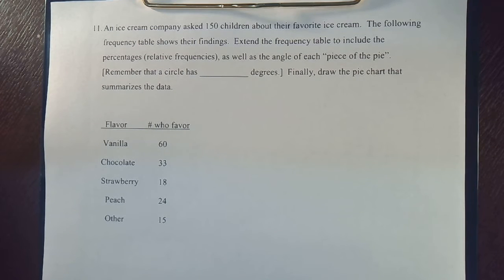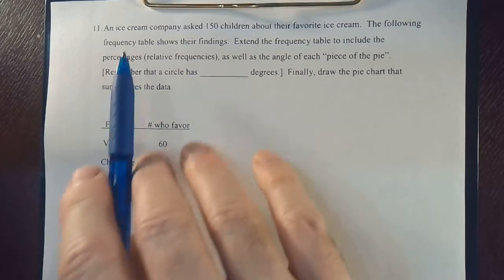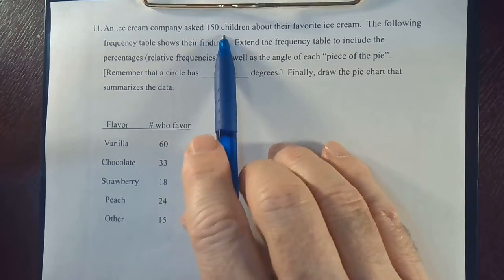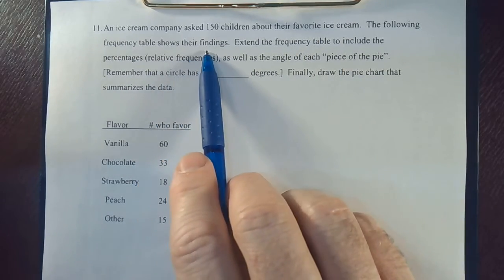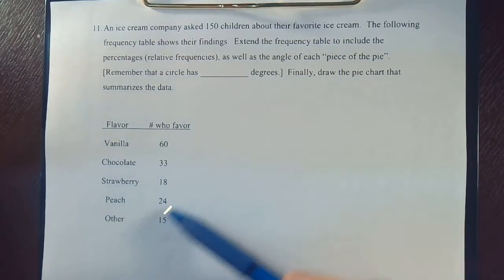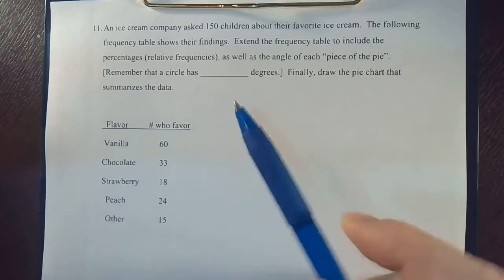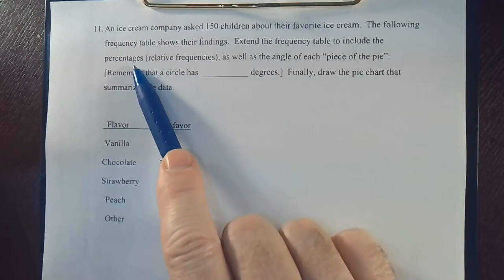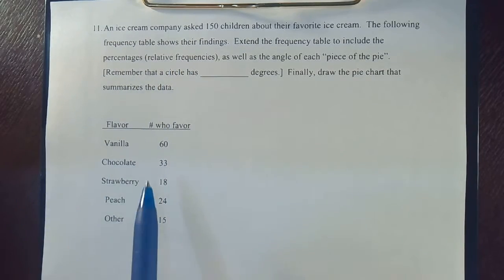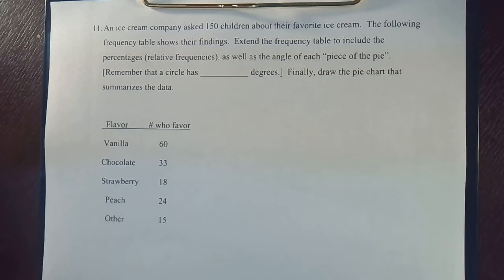Well, this is our last example of using a pie chart. An ice cream company asked 150 kids about their favorite ice cream. The following frequency table shows their findings. So that's this table right here. Extend this frequency table to include the percentages or relative frequencies as well as the angle of each of the pieces of pie.